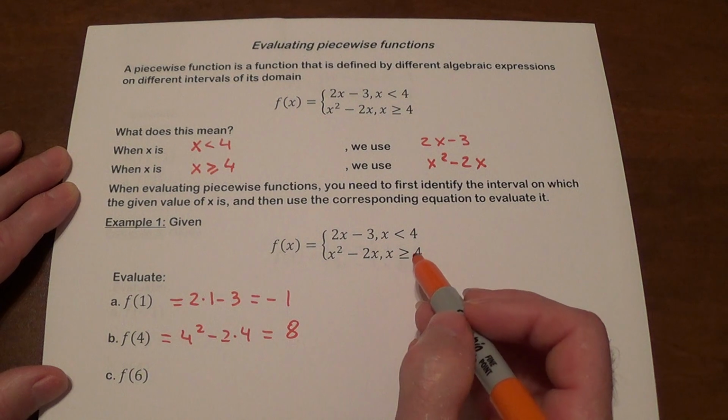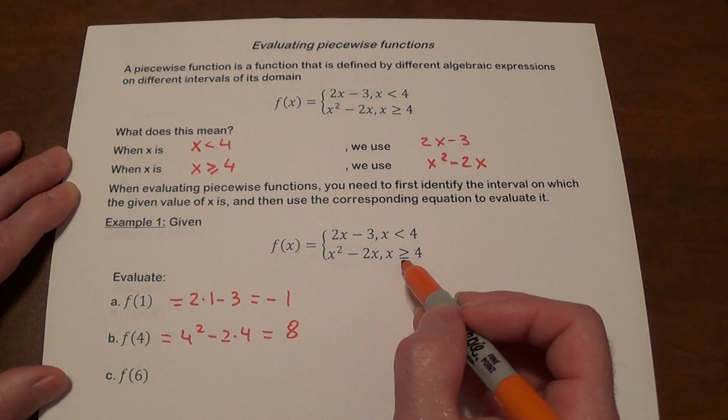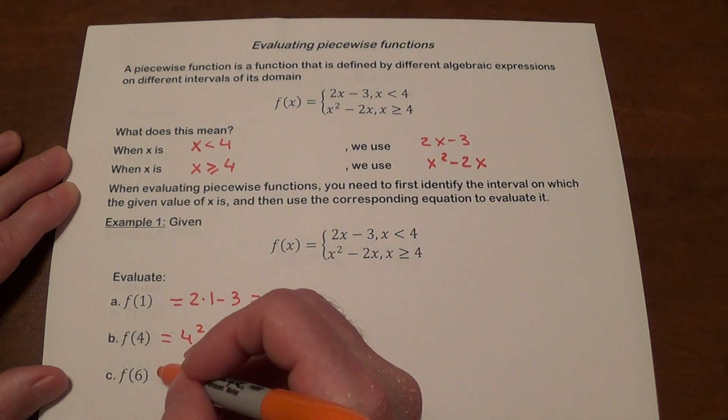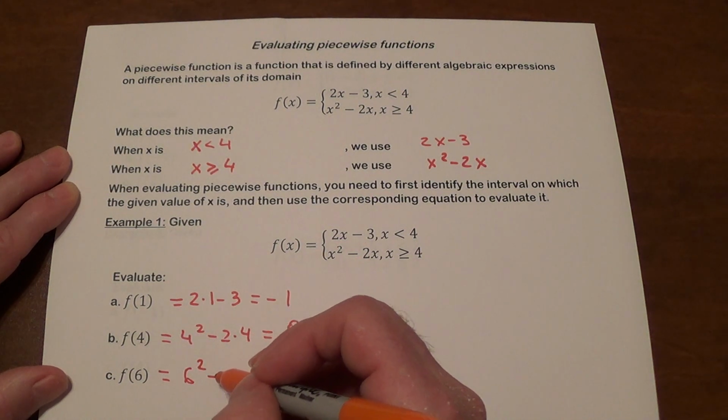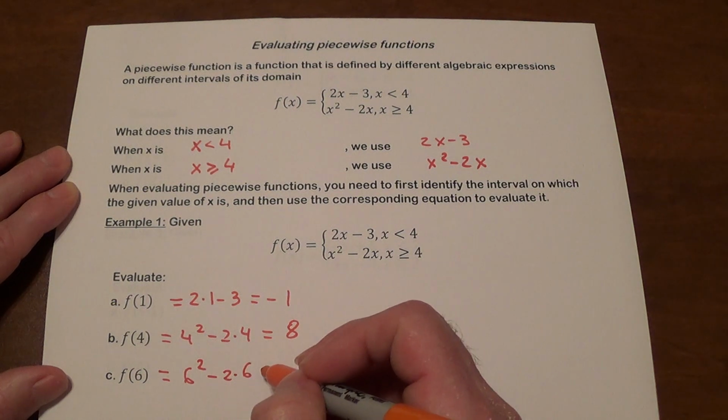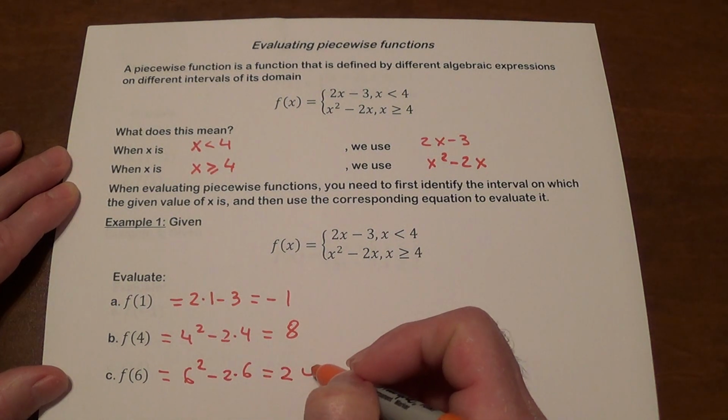F of 6. Is 6 less than 4? No. Is 6 greater than or equal to 4? Yes. So we're going to use the second one again. 6 squared minus 2 times 6 is going to give us 24.